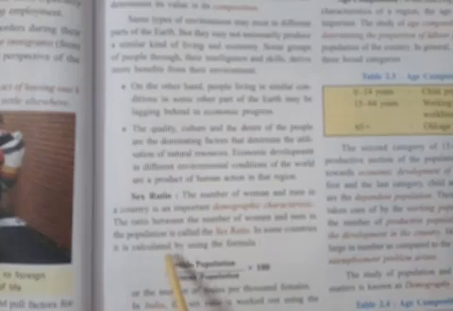Okay, so this is the sex ratio. Sex ratio means the ratio between the women and men population, and as you can see here, the formula is given. The male population is divided by female population and multiplied by 100. So we get the number of males per 1000 females.